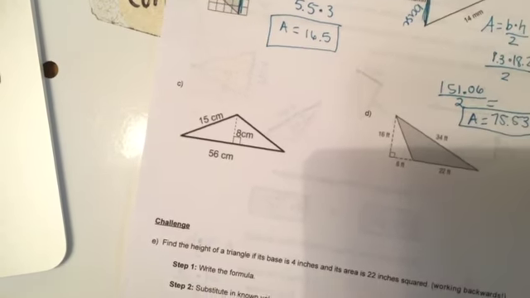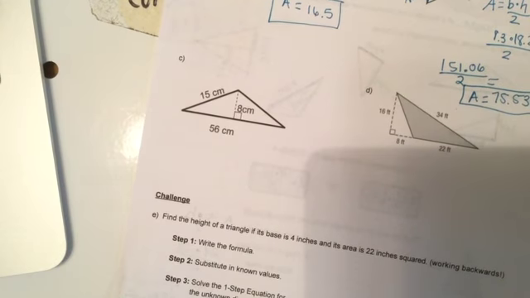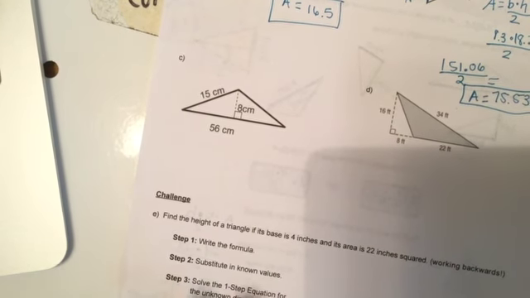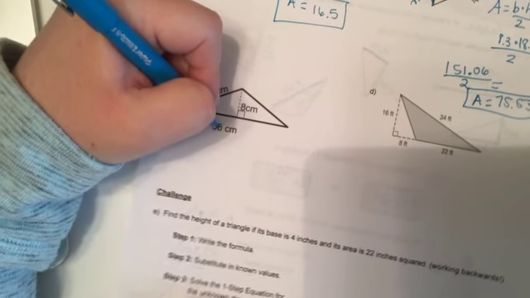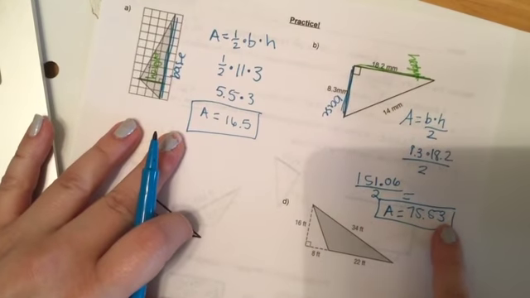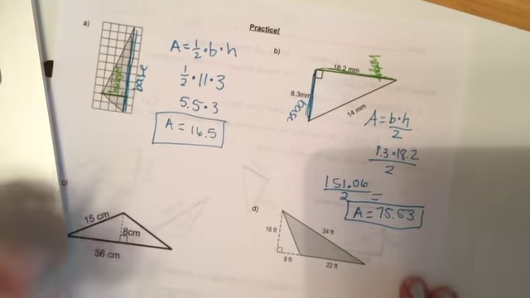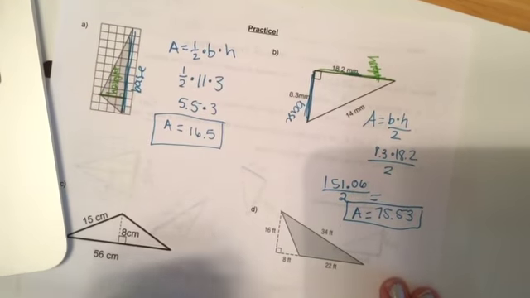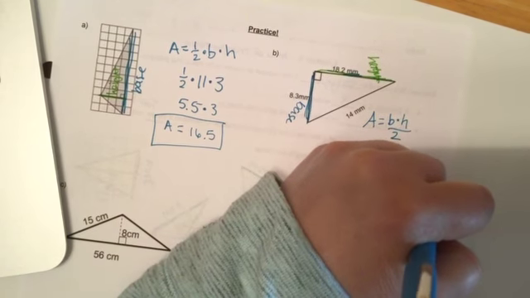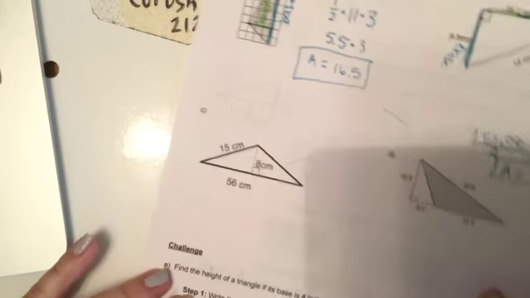All right, we're gonna do the next one. Again, if you wanna pause the video and try it on your own, go ahead and do so. We've got our base already labeled with 56 centimeters. Oh, I'm sorry, we need to go back to number B because I forgot my units. Since our units are millimeters and we're finding area, our units will be millimeters squared.